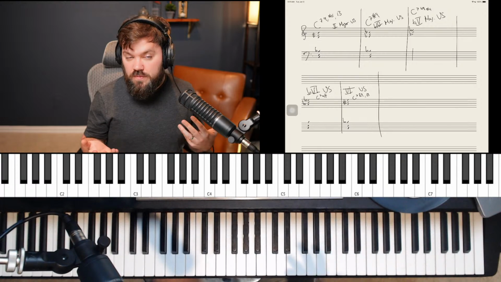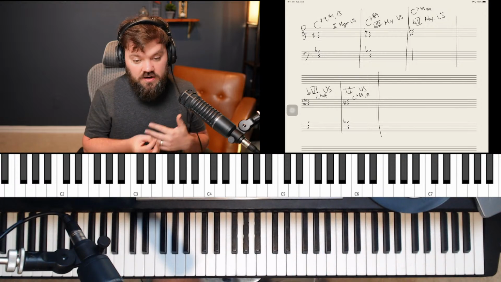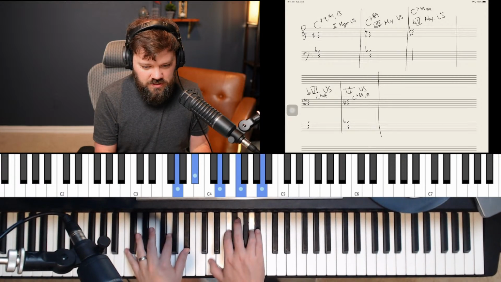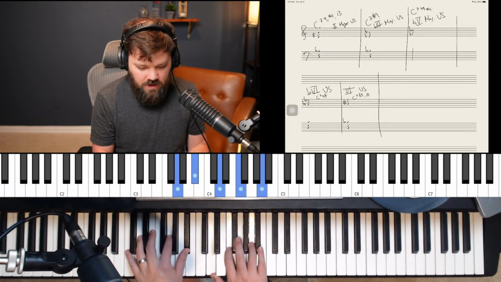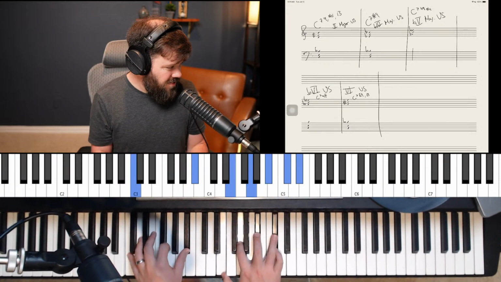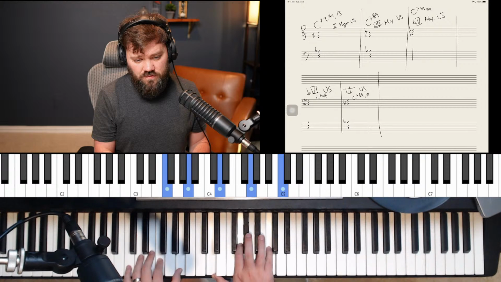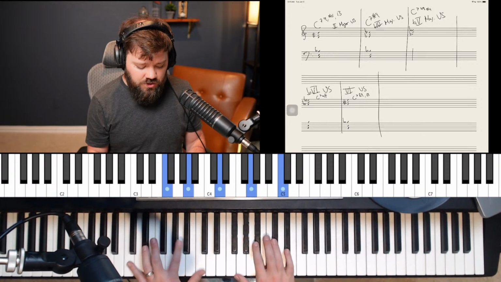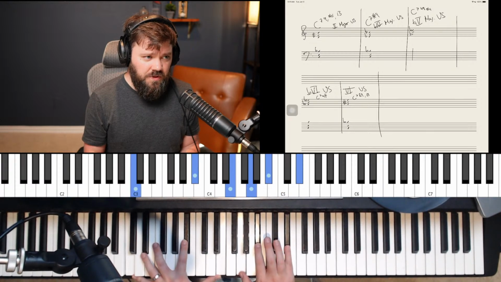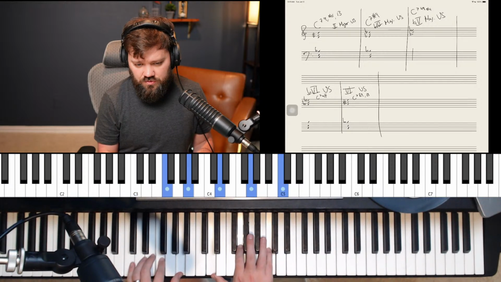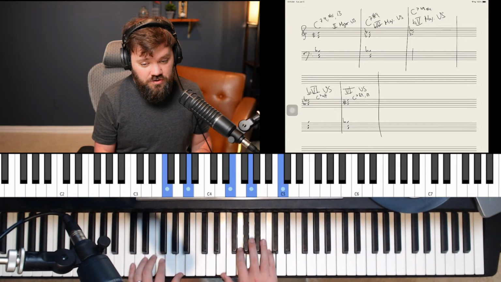Give it a good melody, give it some nice voice leading, and it's just a new beast. It sounds great. Same upper structure, I just put in an inversion, and then did a little bit of voice leading, getting back to the F major 9.